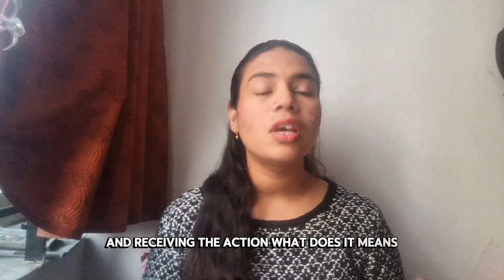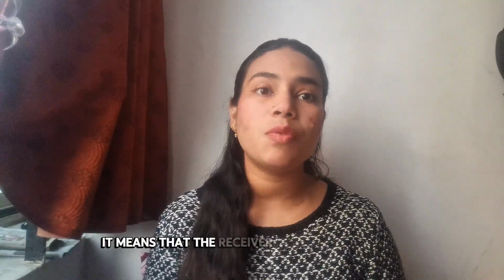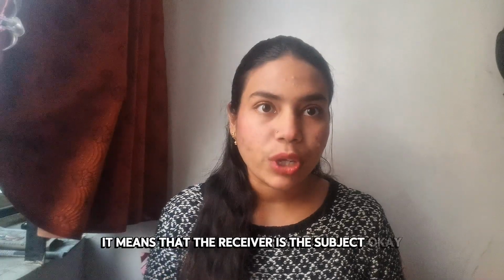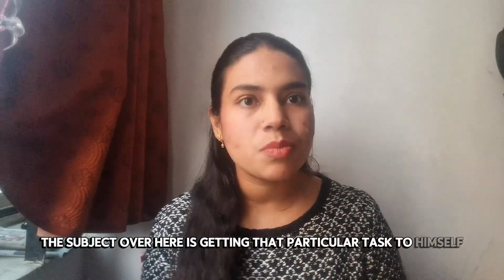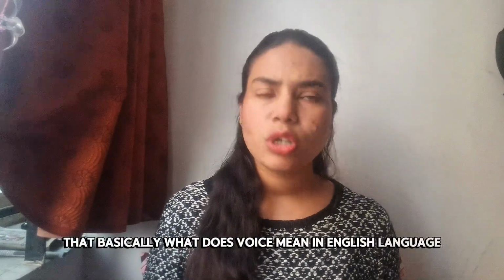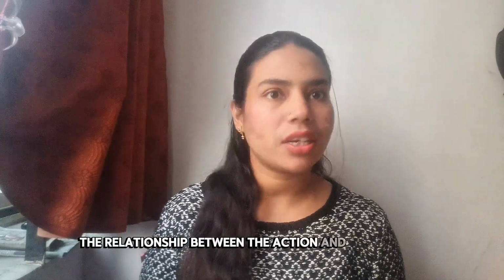And receiving the action, what does it mean? It means that the receiver is the subject. The subject over here is getting that particular task to himself or herself. Now, this was the overview of what voice means in the English language. So it basically signifies the relationship between the action and the subject.